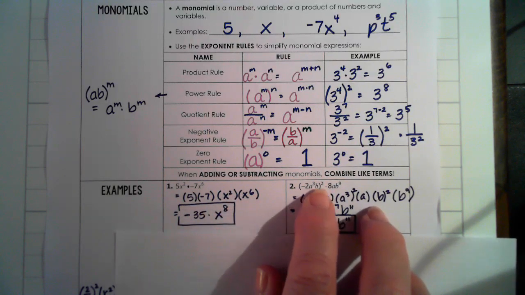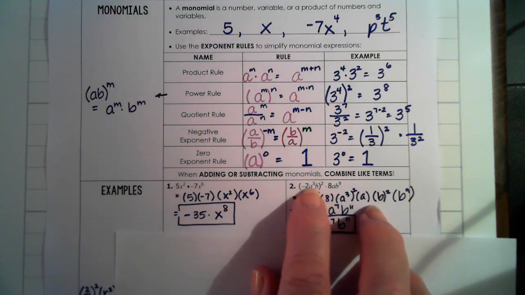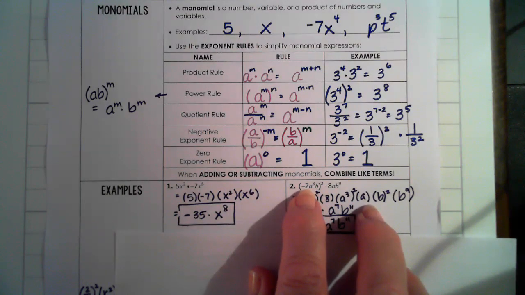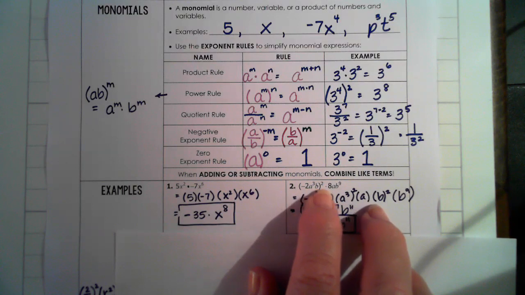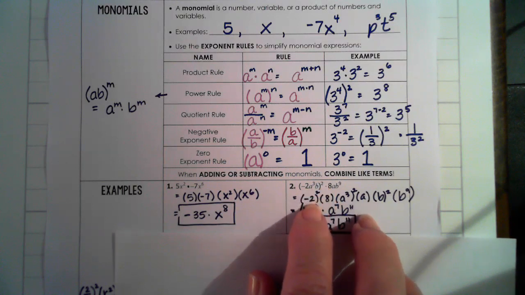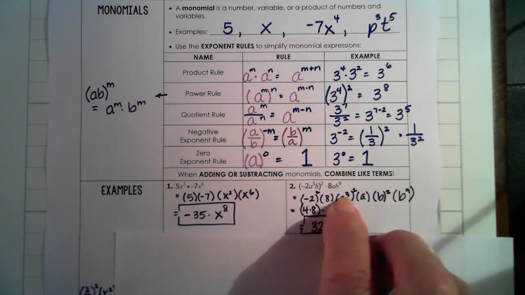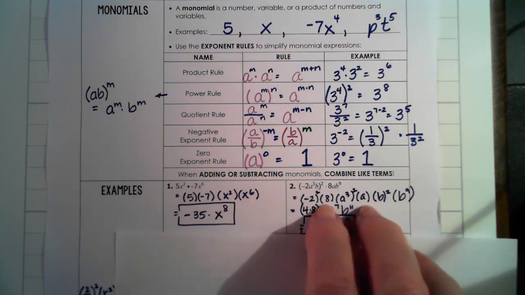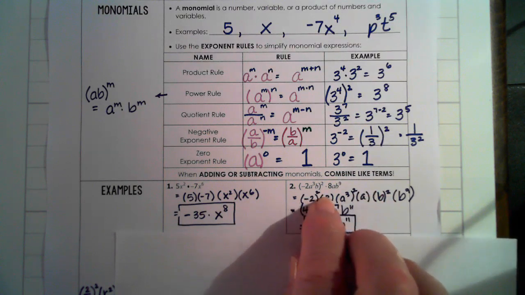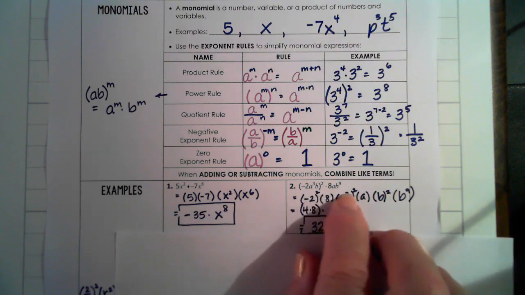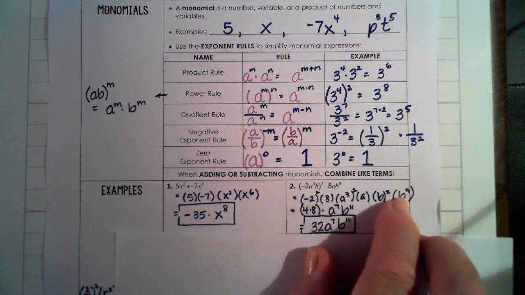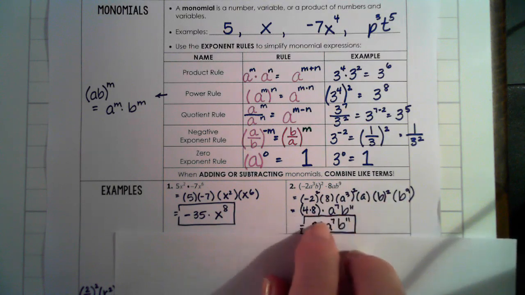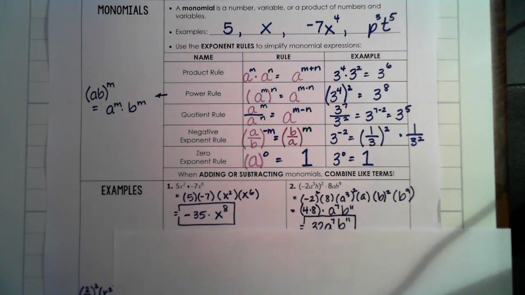And here, I wrote down each one of these 3 parts of this term, -2, a to the 3rd, and b, are each being squared. So there's my -2 squared. Right here is my a to the 3rd squared. And here is my b that's being squared. I've separated them all up so that I've put my numerals together, my base a together, and my base b together. And then I multiply everything out. I have my results.